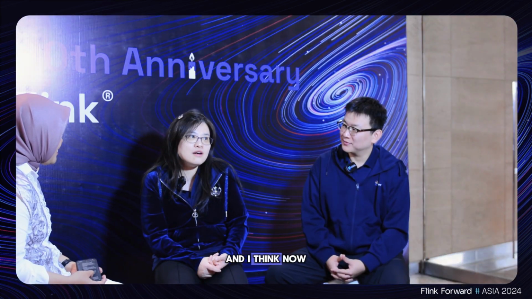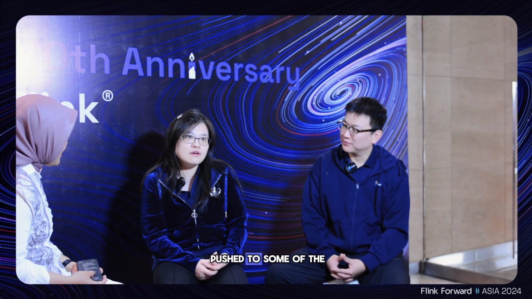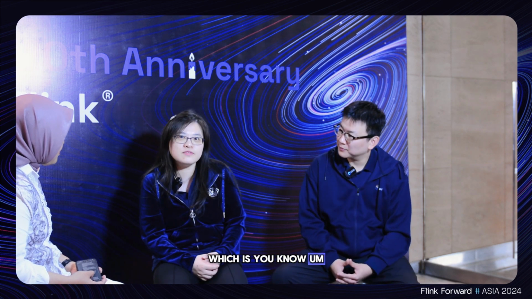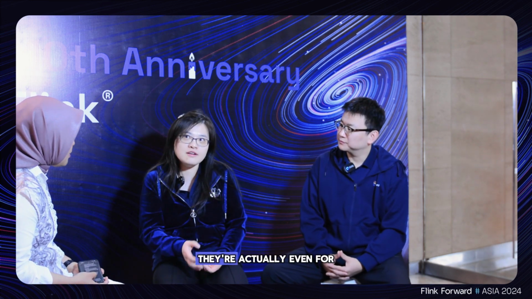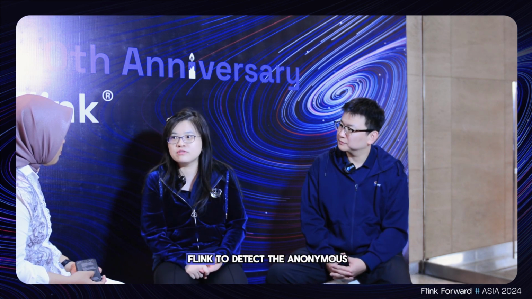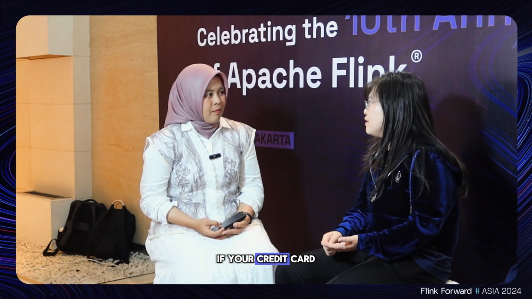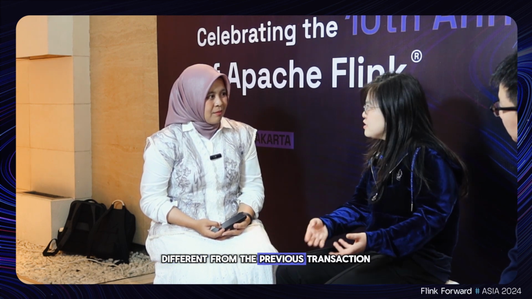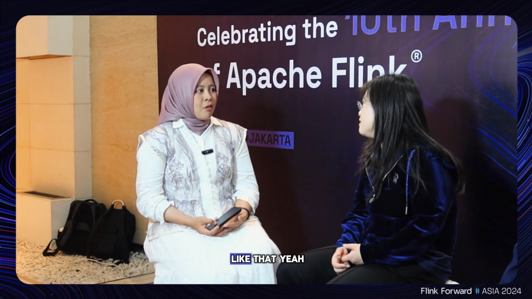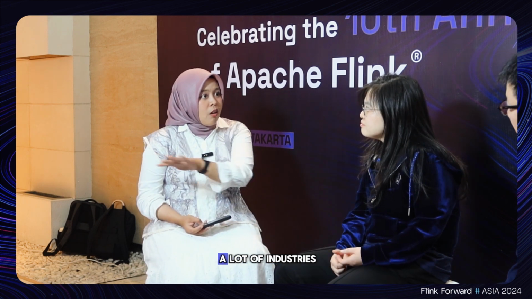Yeah. And I think now the usage is even pushed to some of the more traditional industries, like the financial industries, where you usually use transactional SQL systems like Oracle, etc. But even for those financial systems, they are now using Flink to detect anomalies. For example, if your credit card is being swiped in some place that's probably different from the previous transactions, you get alerted, something like that. So it has already expanded to a lot of industries.